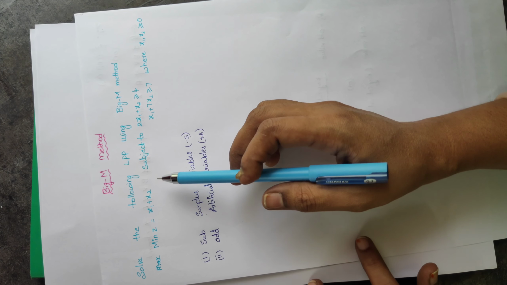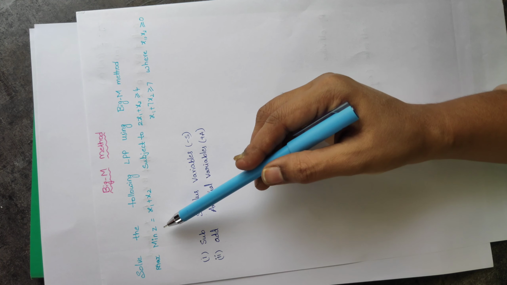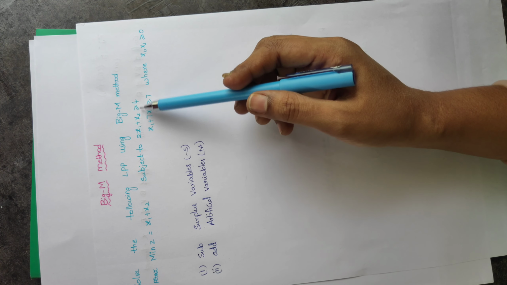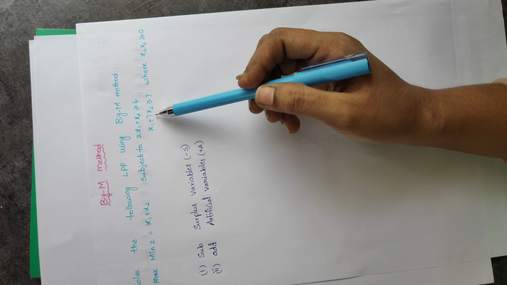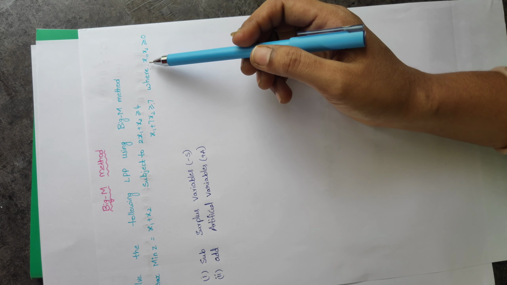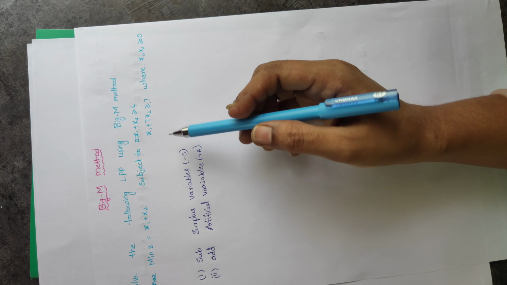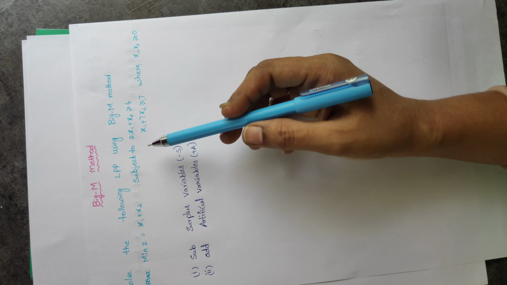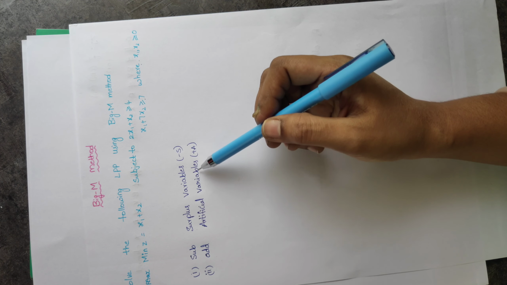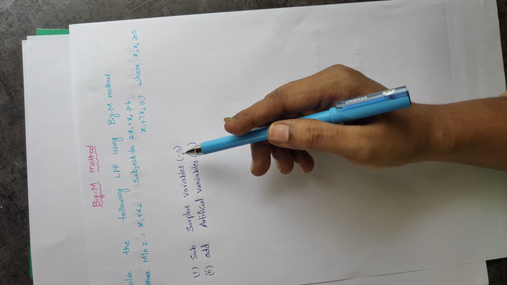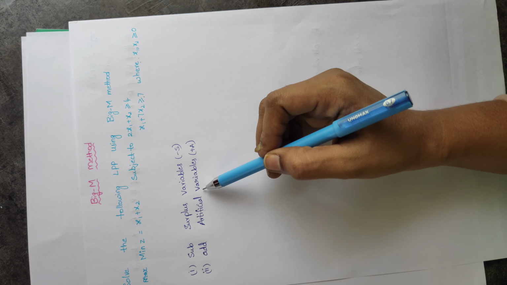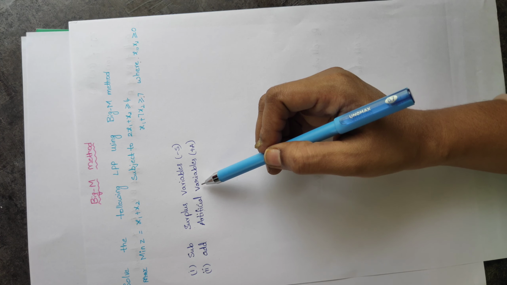Let us see the problem using the Big M method. Solve the following LPP using the Big M method. Min z is equal to x1 plus x2, subject to 2x1 plus x2 is greater than or equal to 4 and x1 plus 7x2 is greater than or equal to 7, where x1 and x2 are greater than or equal to 0. So we already discussed that in the Big M method we have to do two things: subtract surplus variables s and add artificial variables a. That means first we need to subtract surplus variables and add artificial variables in both the constraints.